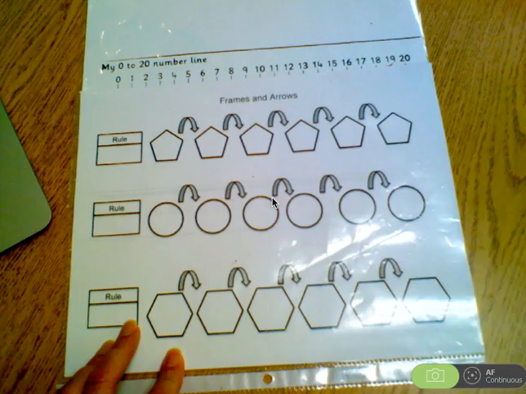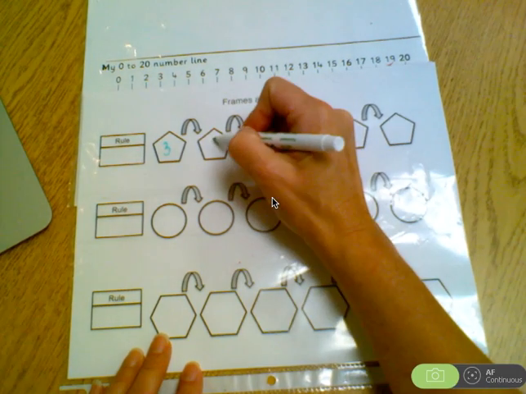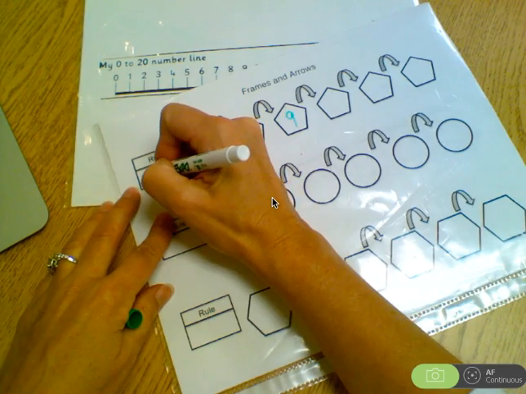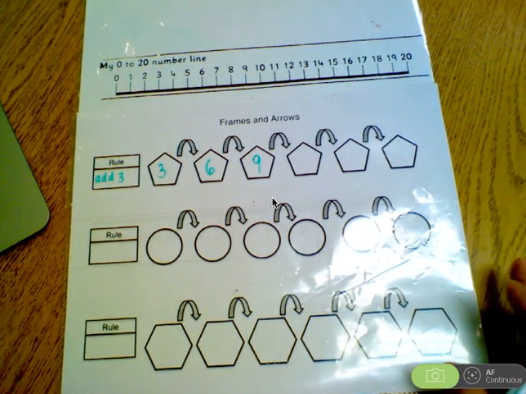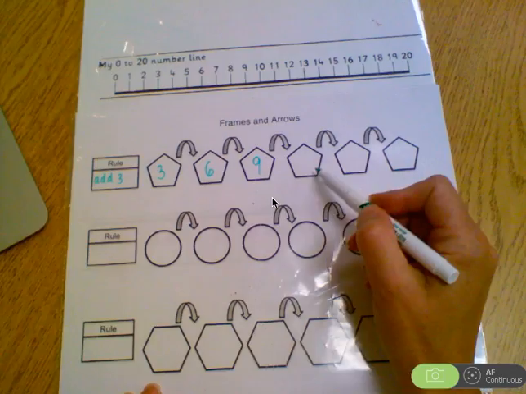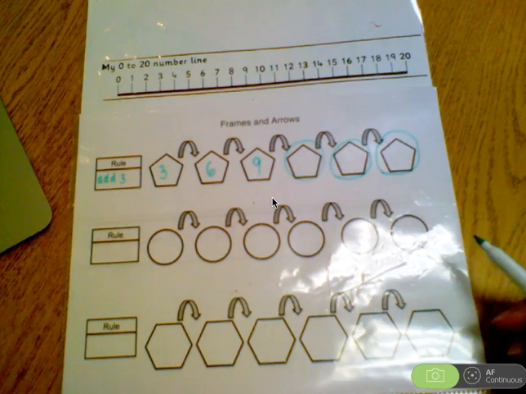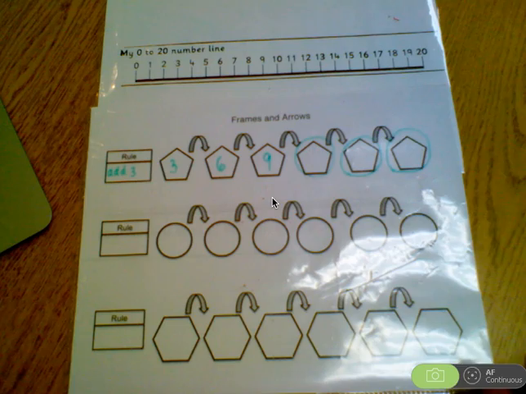So I'm going to put some numbers in our frames. Say I put the number 3 and 6 and 9, and I'm going to write that the rule is add 3. One way that you can figure out what the missing numbers are, remember I told you in the last video, that when we use frames and arrows, there's always going to be some information that's missing that we have to figure out and use some math to find out what the missing parts are.